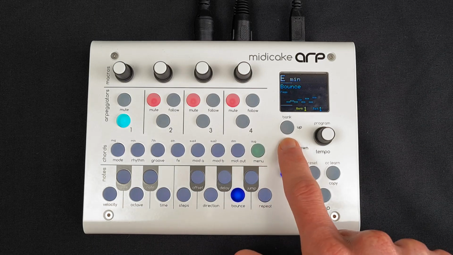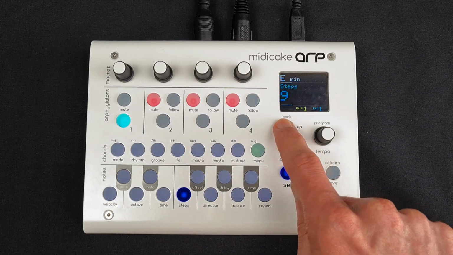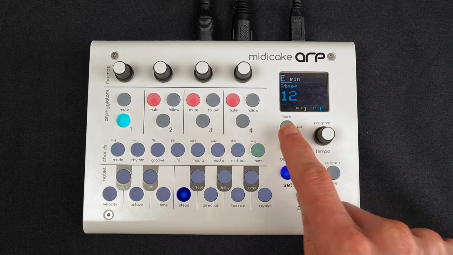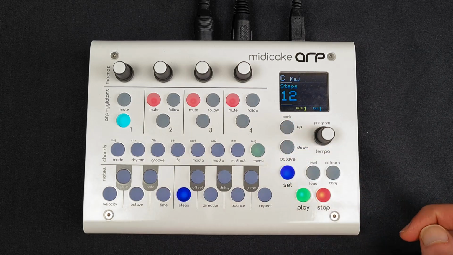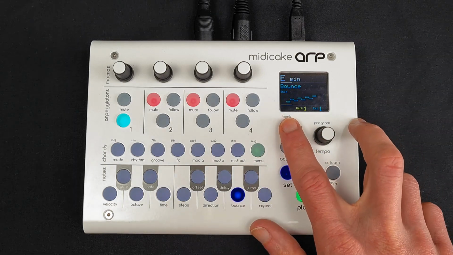So let's set it back to the default and set the number of steps up. Let's go for, well, let's go nuts. Let's go 12 steps. You get the idea. So let's change the bounce now and see what happens.